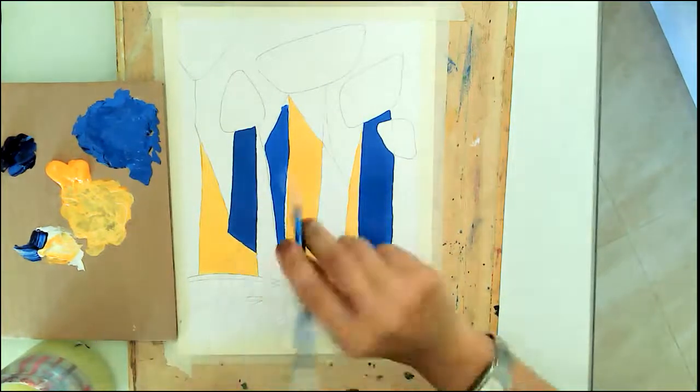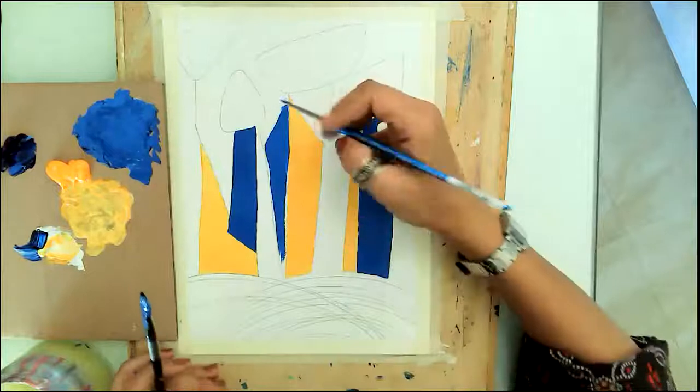And this brush is not doing justice to my straight lines, so I'm going to use my thin brush.